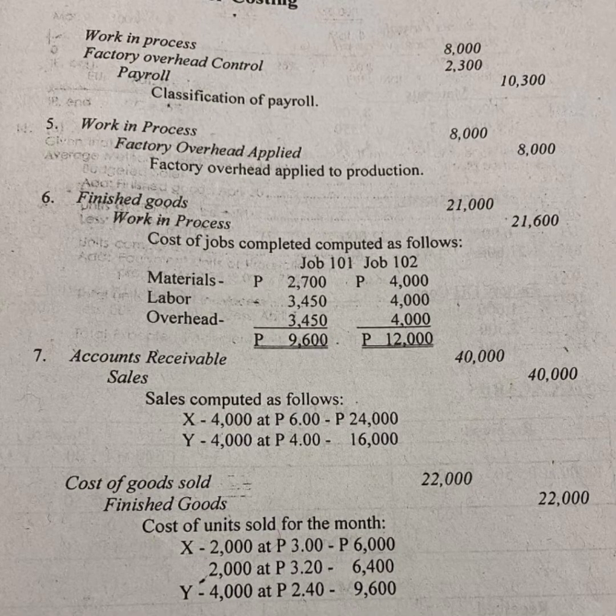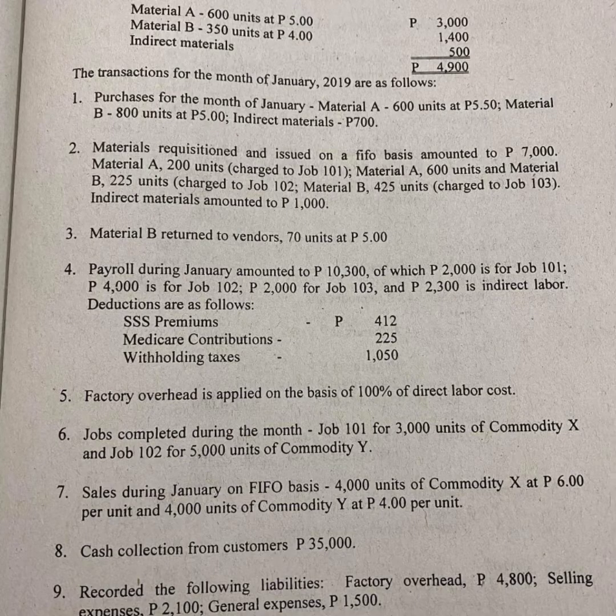So, continuation for the number 4 transaction. We also have the classification of payroll. We have here a debit of 8,000 pesos for work in process. So, ang work in process is amounted to 8,000 pesos. Kay dria sa transaction number 4, ang job 101, naa siya amount na 2,000 pesos. I-add siya sa job 102 na 4,000 pesos ug sa job 103 na 2,000 pesos. So, we have 2,000 plus 4,000 plus 2,000 equals 8,000 pesos.